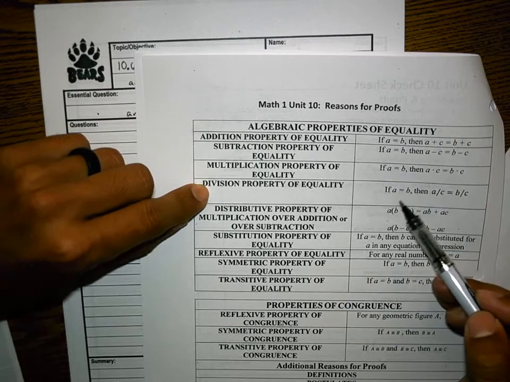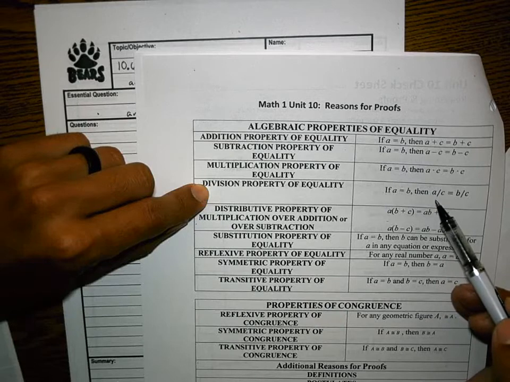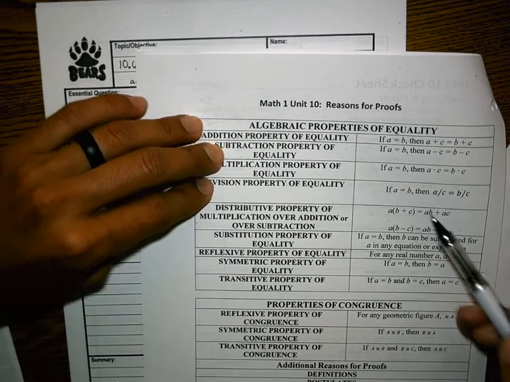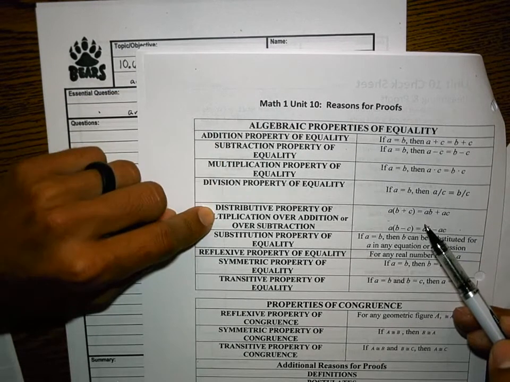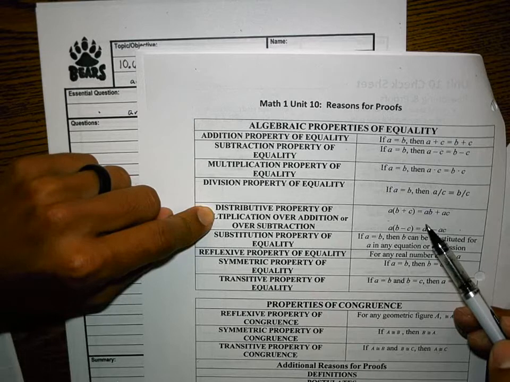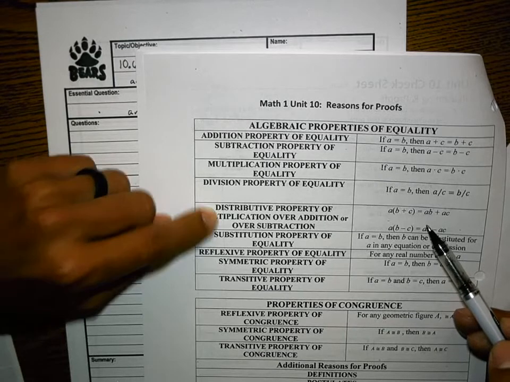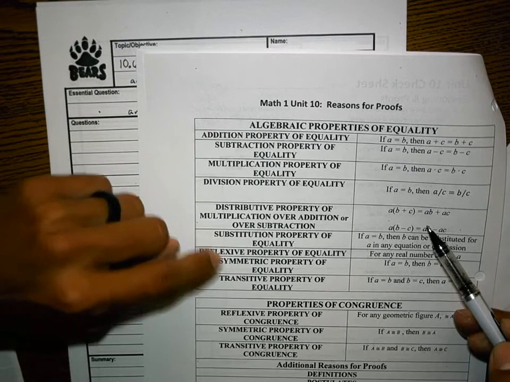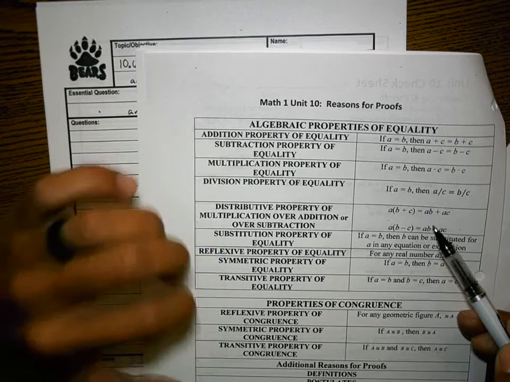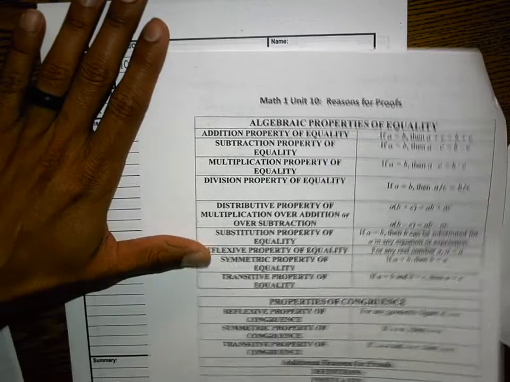When you divide both sides by something. I think these four things, and maybe even the distributive property, all of you are almost experts. Okay? Those are the common sense ones. But then we have some other ones that you are not very familiar with, like substitution, reflexive, symmetric, transitive, and I want to talk about those ones. Let's write those ones down real quick.